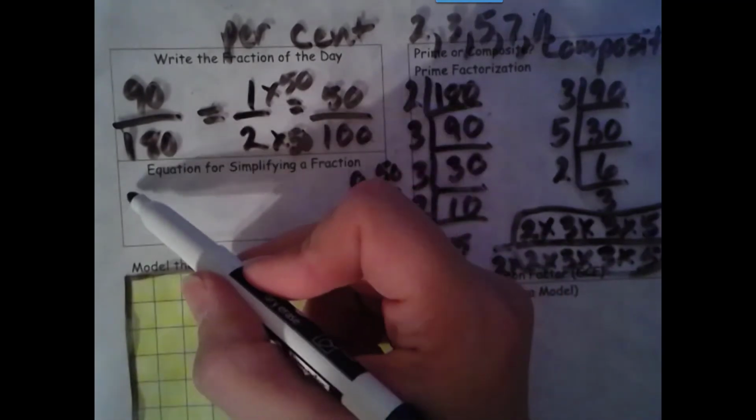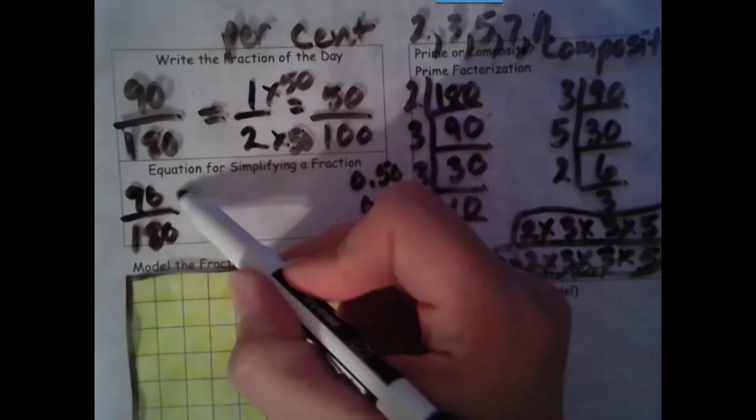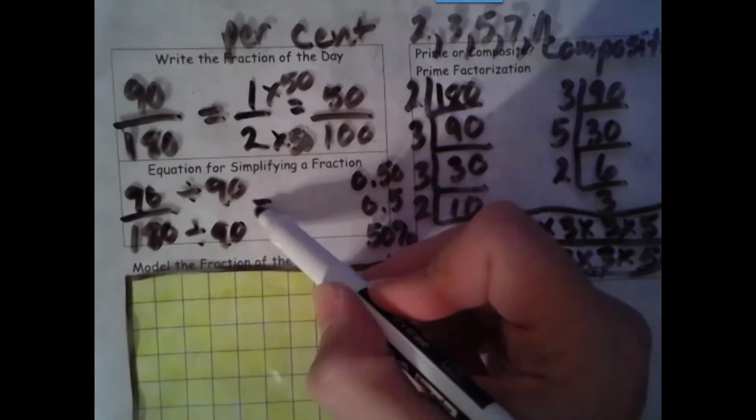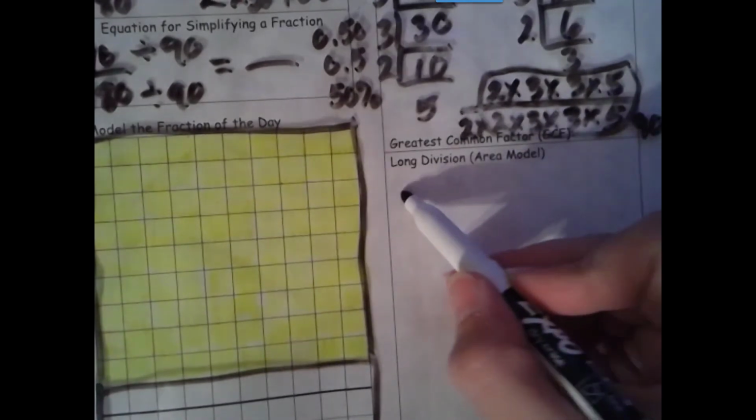But we do want to prove it, so we want to use our algorithm to prove that 1/2 is actually our simplest form.